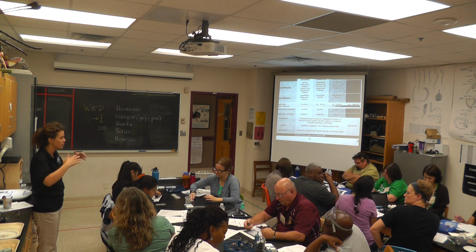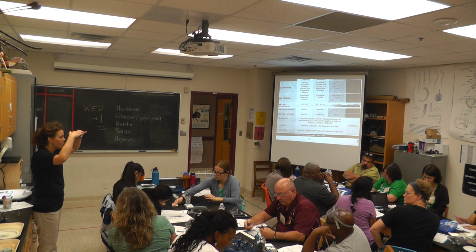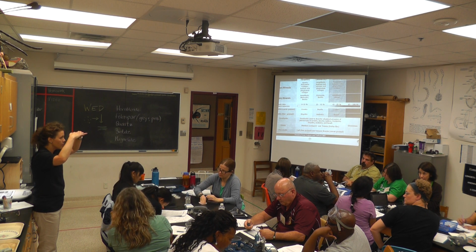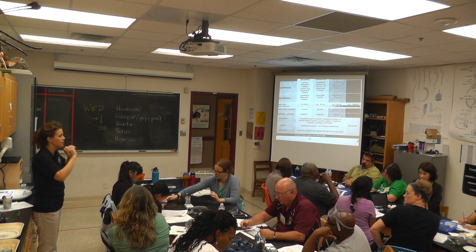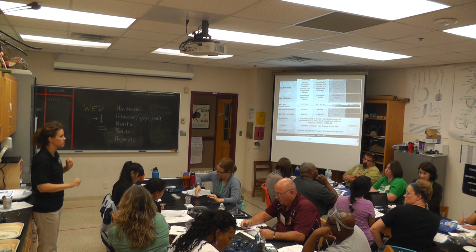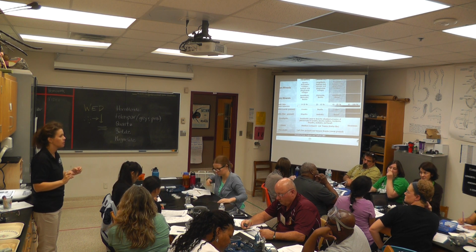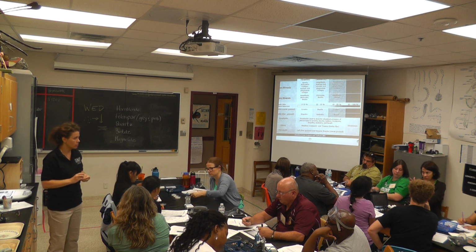Now, if you took that same solution and cooled it much slower, then the obsidian wouldn't form, and you would get larger crystals of different minerals. This is the only one where there's that funny little thing.